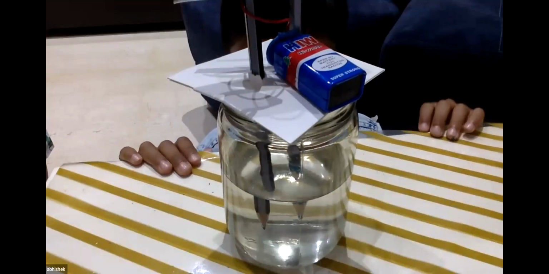Yes, ma'am. Can you tell which electrode is releasing fewer bubbles? Yes, ma'am. Very good. Send me the video, okay? Very good, Abhishek.